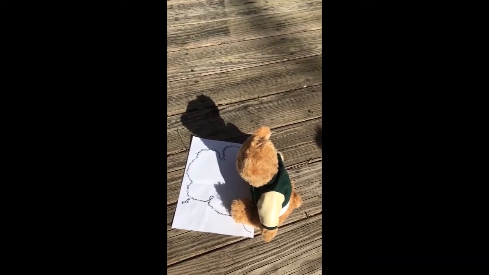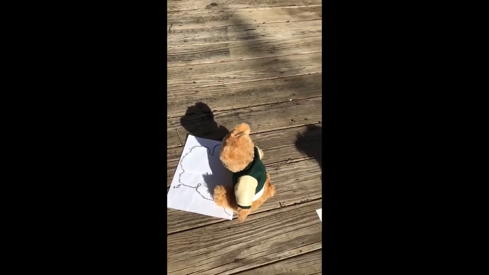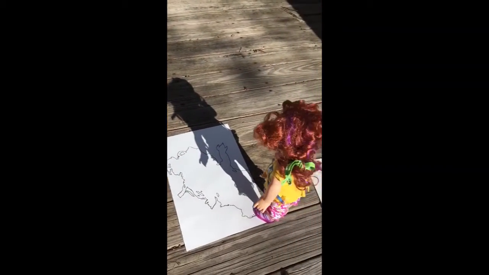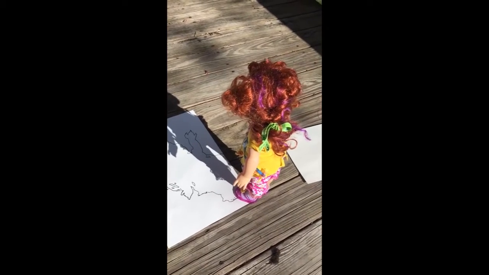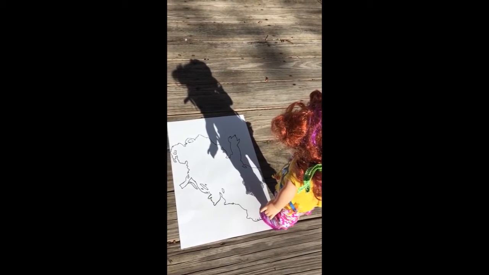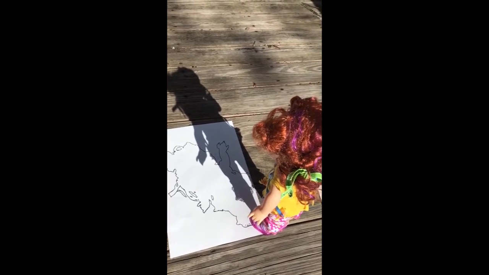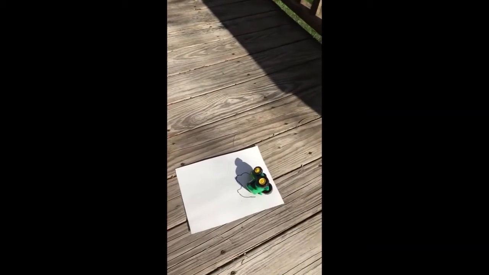Okay, it's been 2 hours, and look what happened to the teddy bear's shadow. It went right off the paper and onto my deck. And look at the baby doll. It's Fancy Nancy. Her shadow got long and skinny and went right off the edge of the paper. There's the little truck. See where his shadow is different from the black line that I drew before?